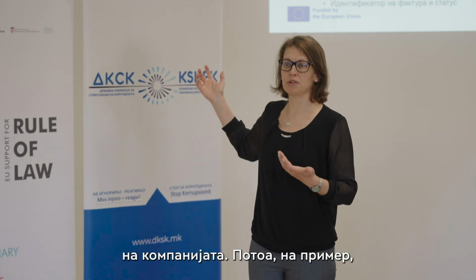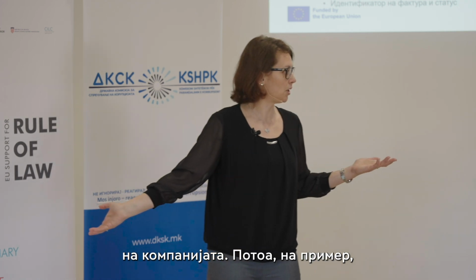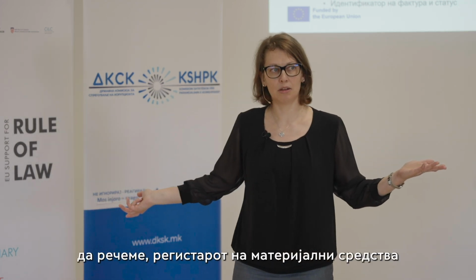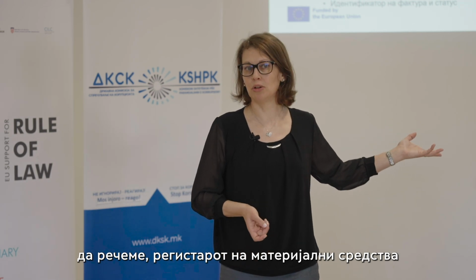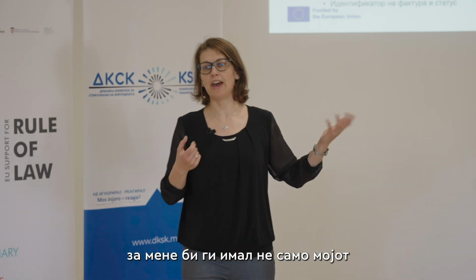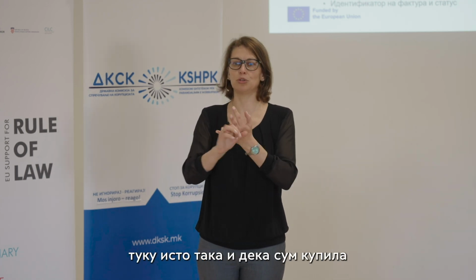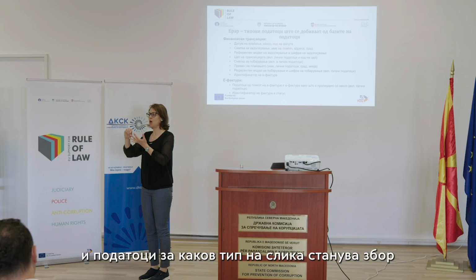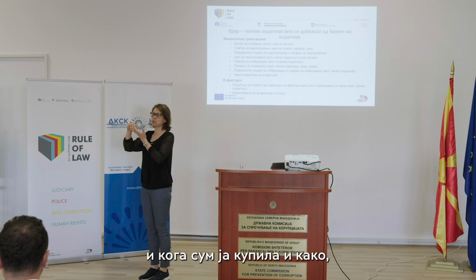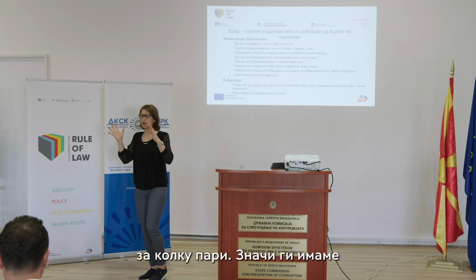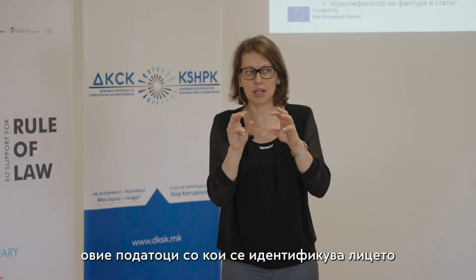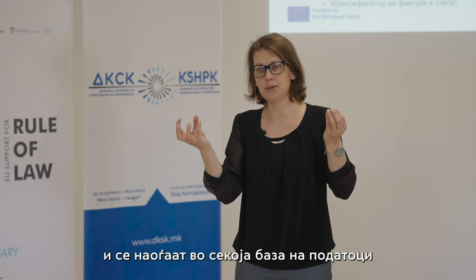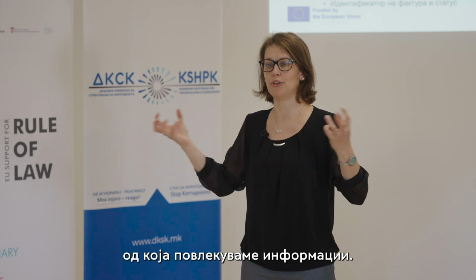Then, for example, the tangible assets register would have not only my uniform central registration number and the tax number, they would also have that I purchased, let's say, a painting from a municipality, and the data would be on what kind of painting, when I purchased it and for how much. So we have this data that identifies the person and is the same for every database that we retrieve information from.